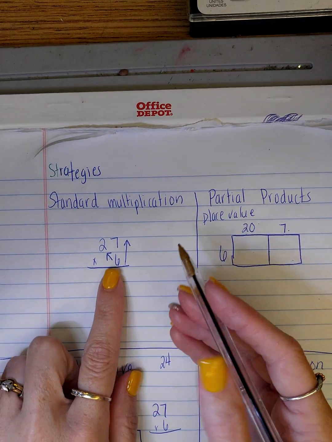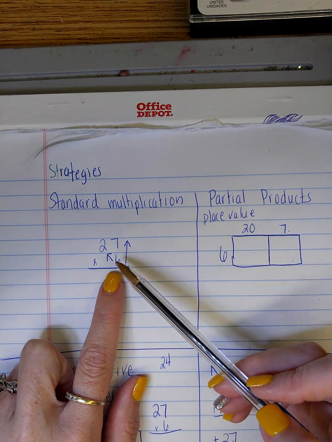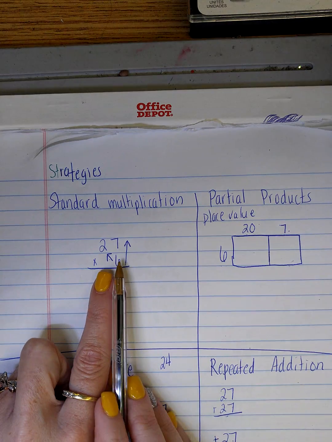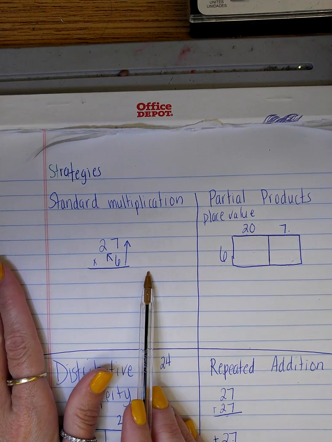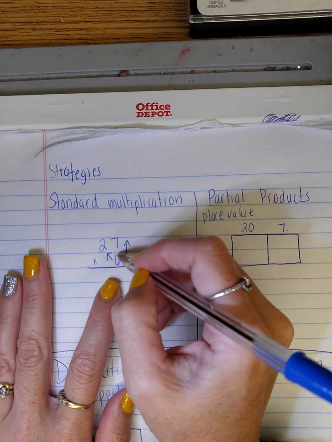So standard multiplication. Again, you start in the 1s column. You start with the smallest value. It's just like adding and subtracting. We always start in the 1s place, and we move towards the left. The only one where we don't is division, and I have a division video already up there.